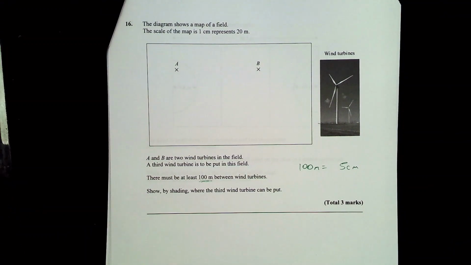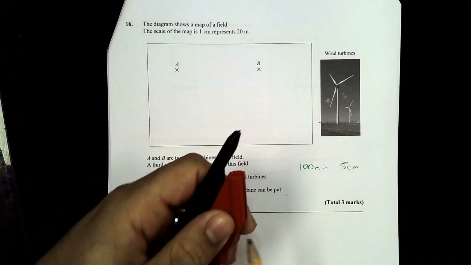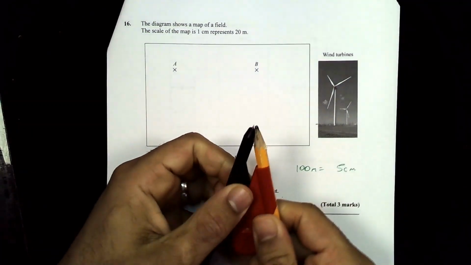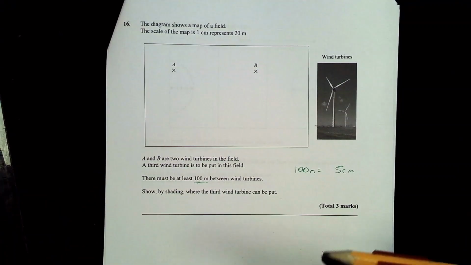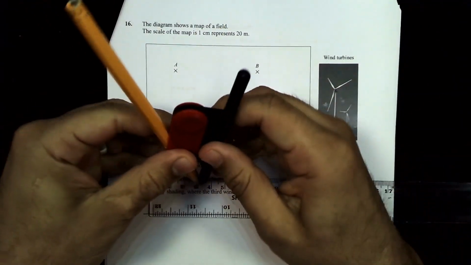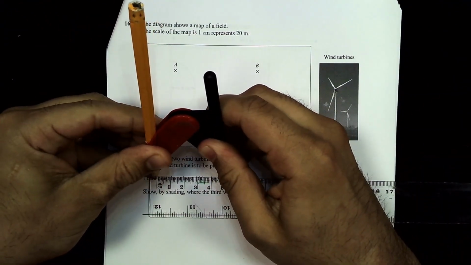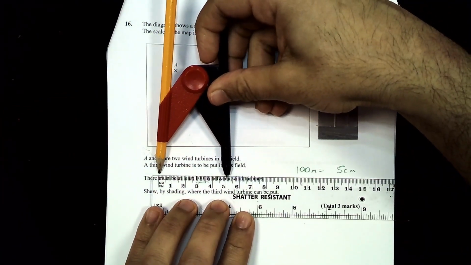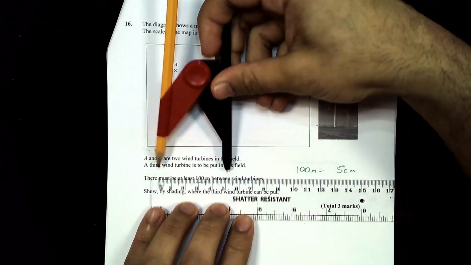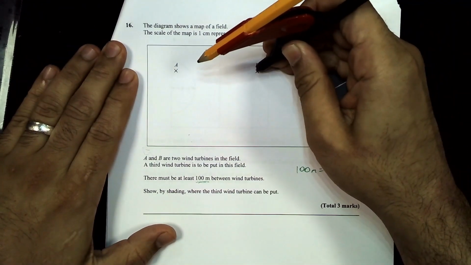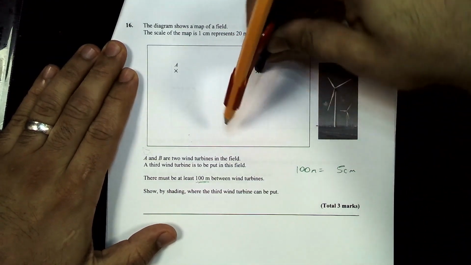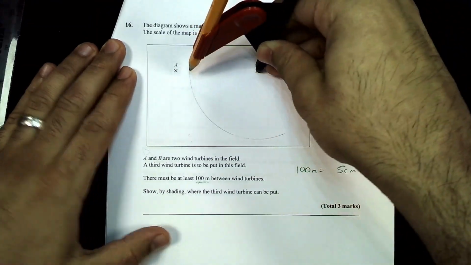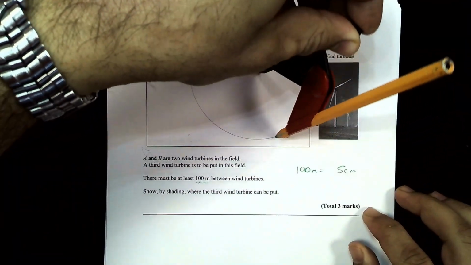Okay, so what I'm then going to do is take my compass. The way a compass works, by the way, is you line up the pencil and the point, and then you need to use a ruler to measure this open to 5 centimeters. So 5 centimeters is right there. Hope you can see that. Sorry, let me move my hand out of the way. 5 centimeters is there. And then I'm going to draw an arc or a circle centered on B. I'll just draw it all the way around to here.